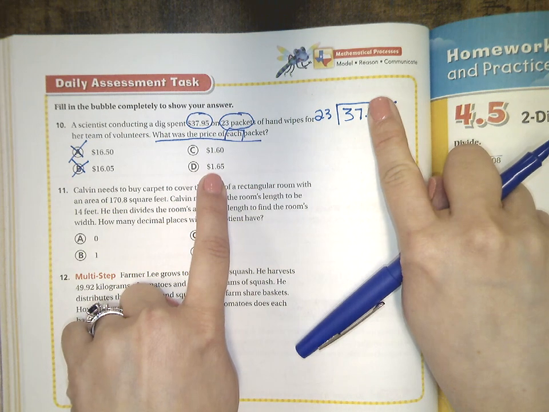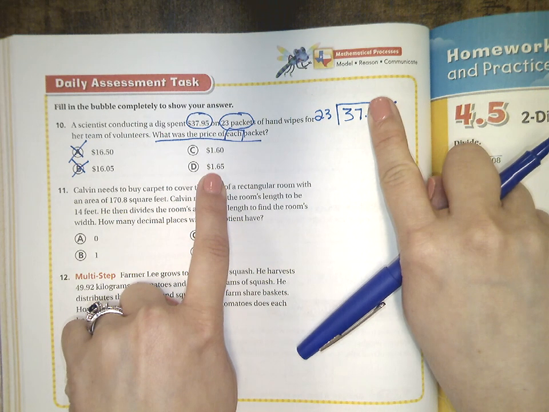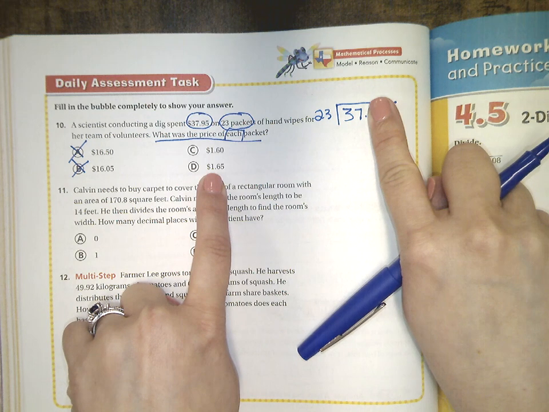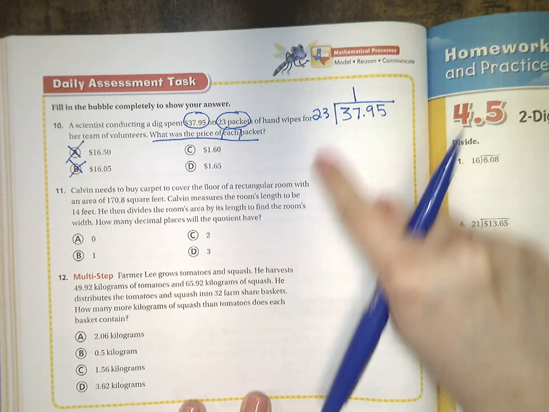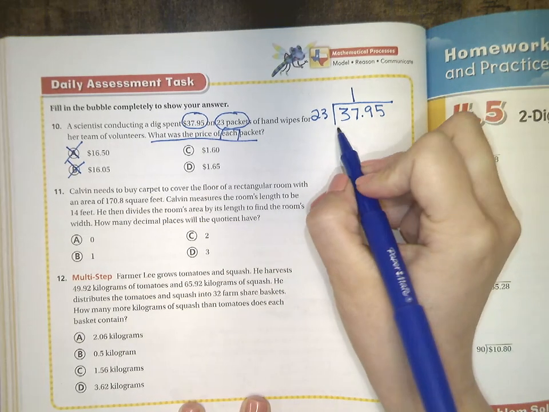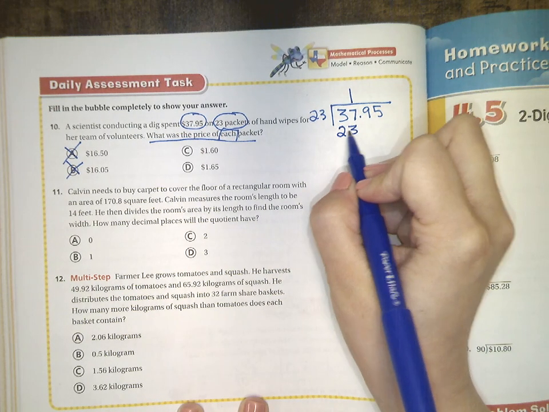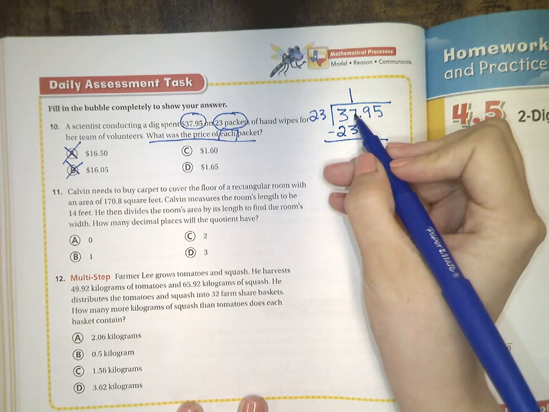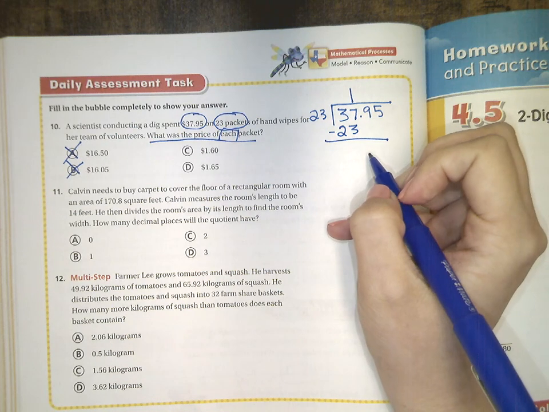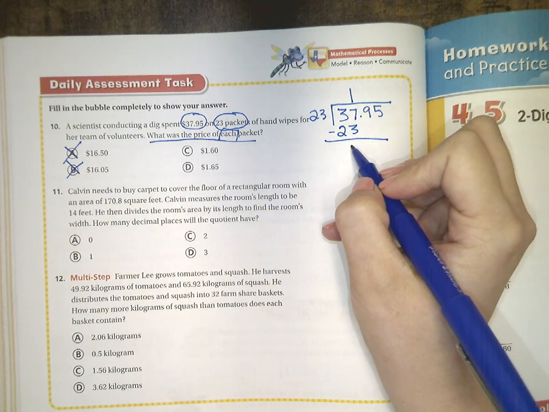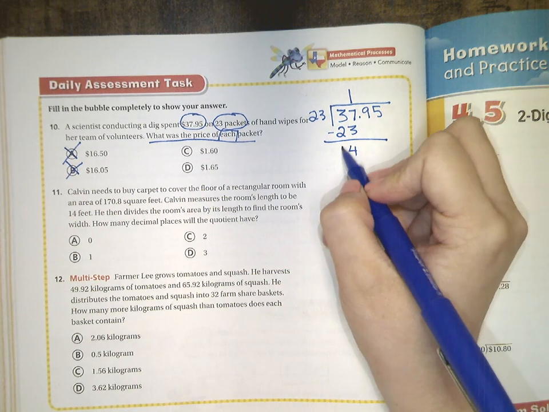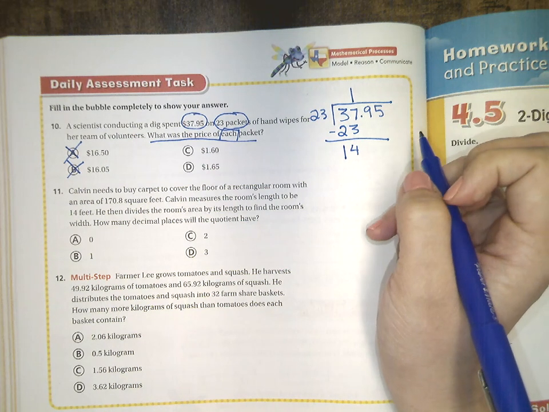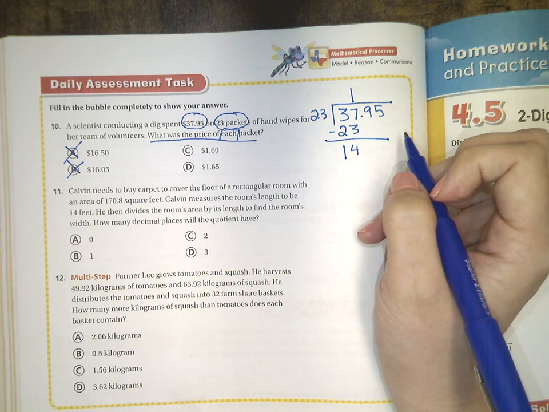So I have to look at 37. Can 23 fit into 37? Yes, it can. How many times? 1, right? 23 times 1 is what? 23. 7 minus 3 is? 4. 3 minus 2 is? 1. So am I done? No. What do I do now? Bring down.